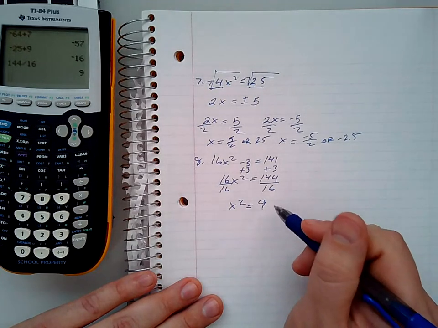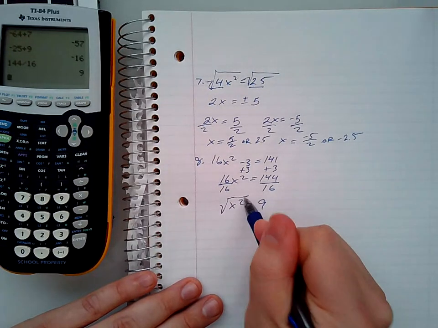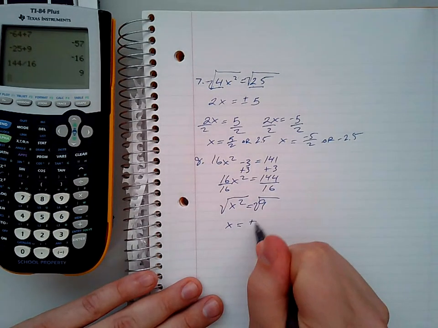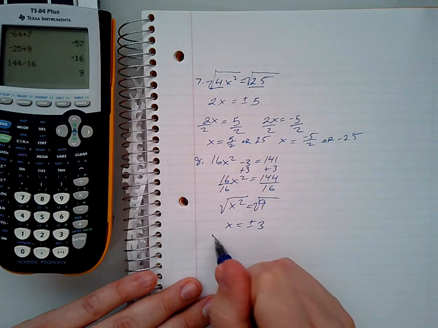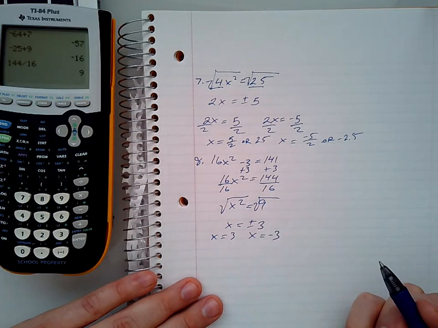This is still a perfect square. We could have done it back there, but this is still a perfect square. Do the square root of each side, and I will get x is equal to plus or minus 3. Or x is equal to positive 3 and x is equal to negative 3. Okay?